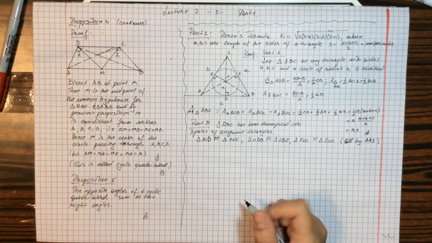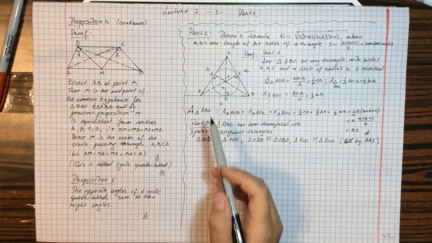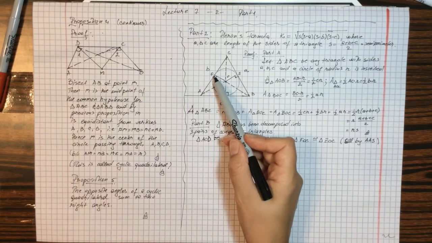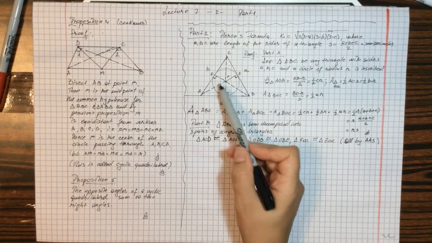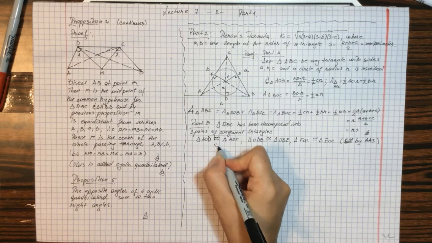All right, since we have these 3 pairs of congruent triangles, I can deduce the following. From these 2 triangles, since they are congruent, I can say that AD is equal to AF, because equal sides are looking over equal angles.